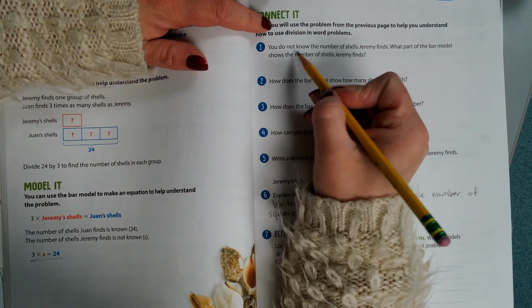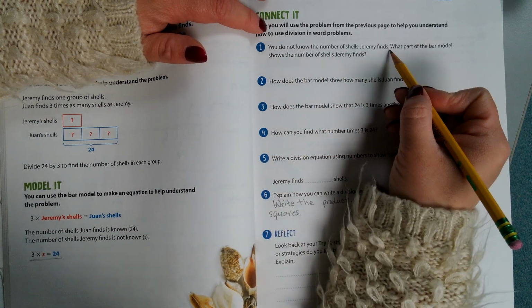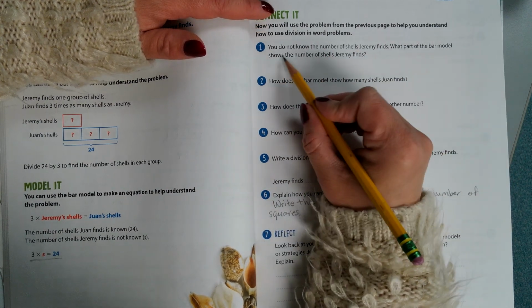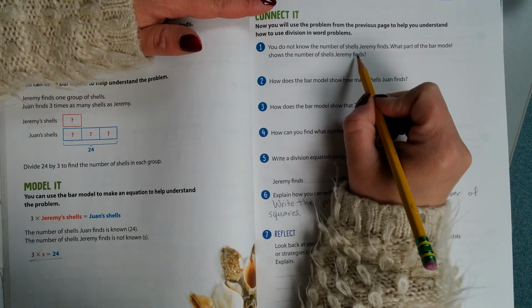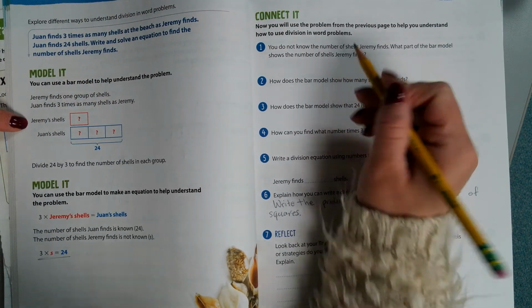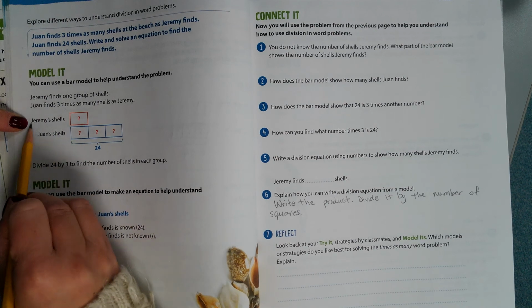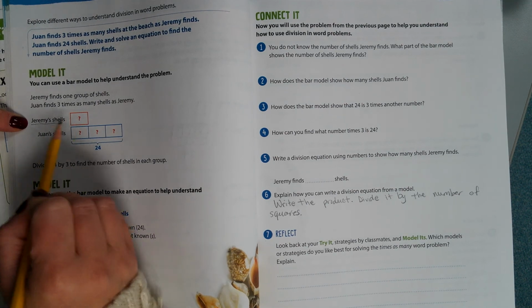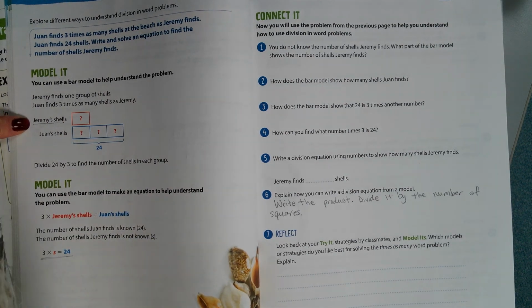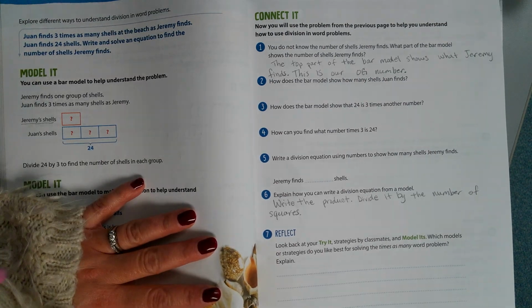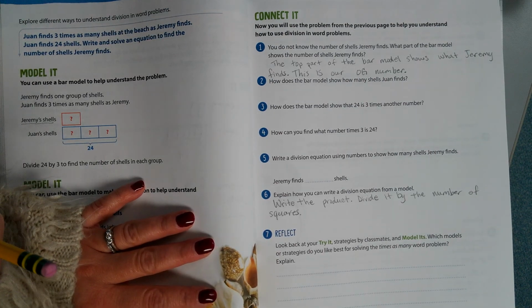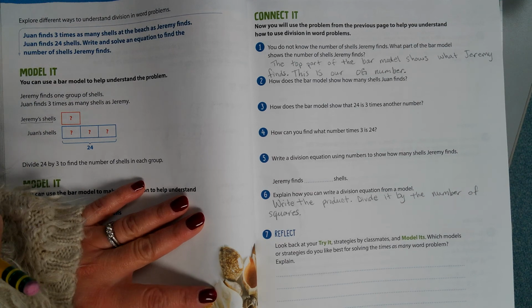You do not know the number of shells Jeremy finds. What part of the bar model shows the number of shells Jeremy finds? The top part of the bar model shows the number of shells Jeremy finds, and that's our OG number. How does the bar model show how many shells Juan finds?